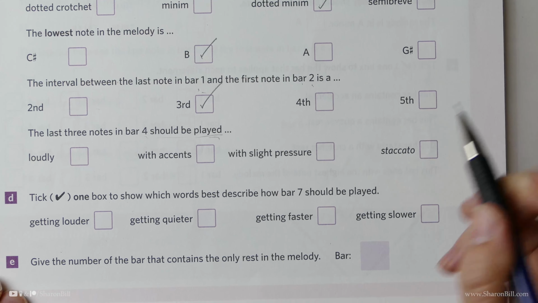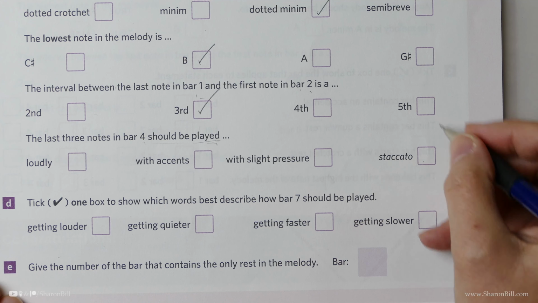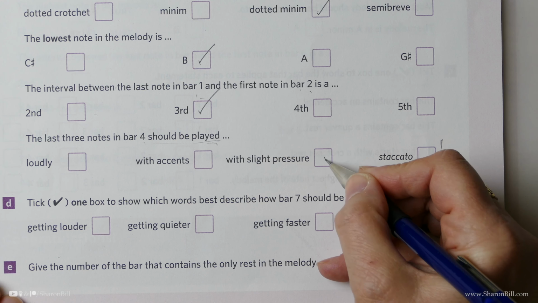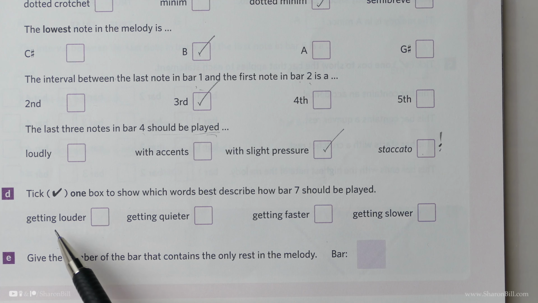So what have we got here? They're not loudly, they're not accented, they're certainly not staccato. That would be little dots, wouldn't it? They are slight pressure. And then nearly there, we're getting there.